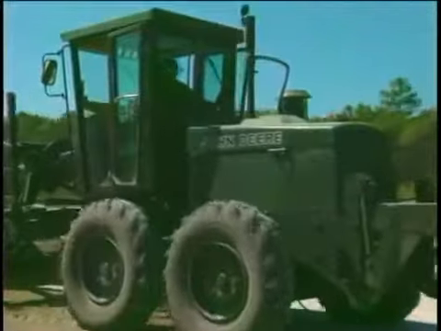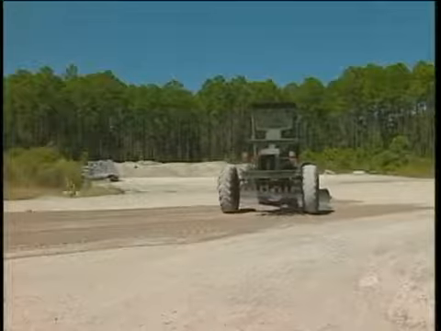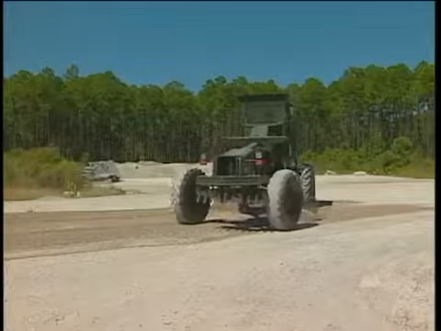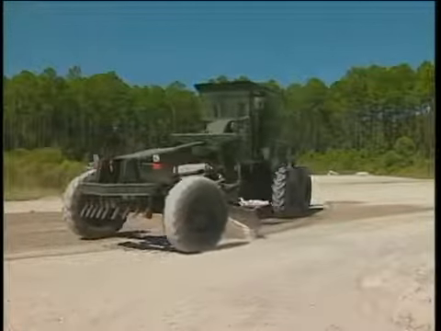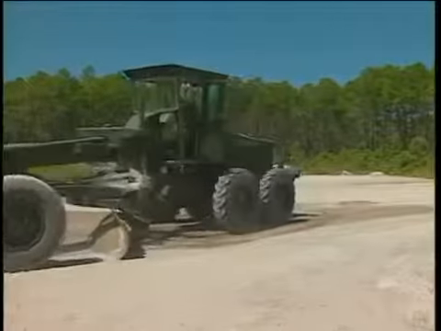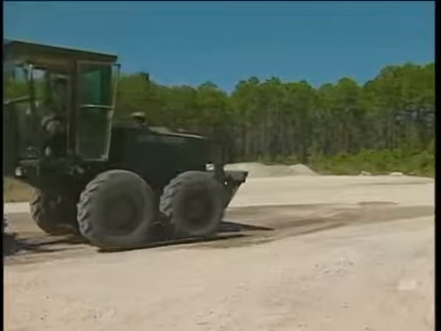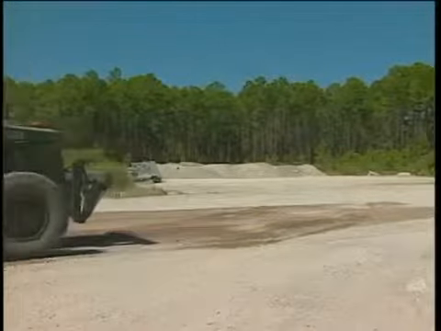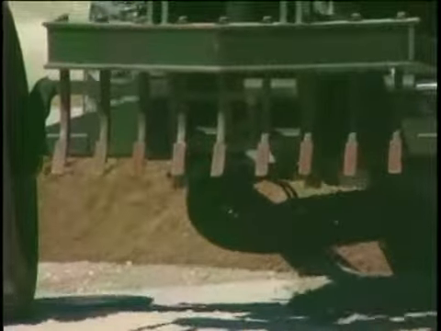Likewise, instead of grading up and back, you may want to grade perpendicular to get the maximum spread of material for leveling purposes. Numerous trips across the fill material may be required for accurate placement.